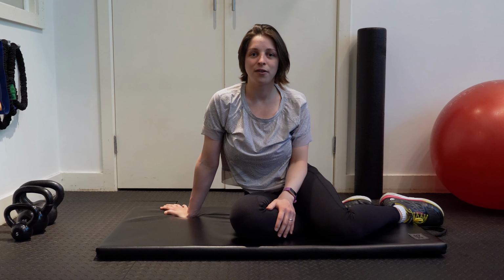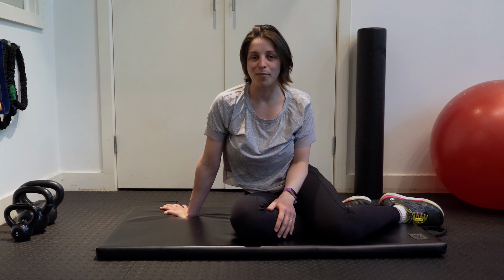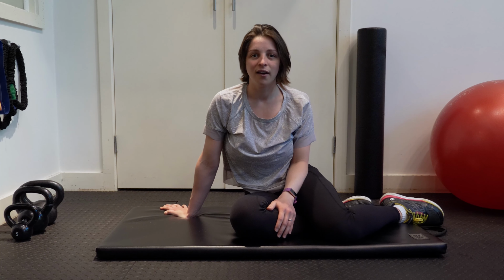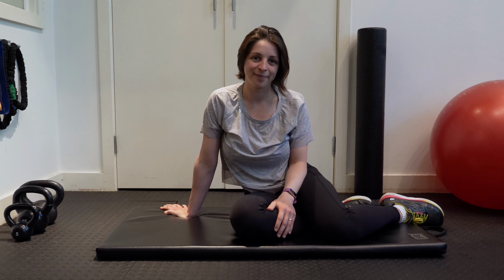Because ultimately we want those back muscles to relax so that they feel a little bit better, they get more blood flow, and they don't hurt as much.